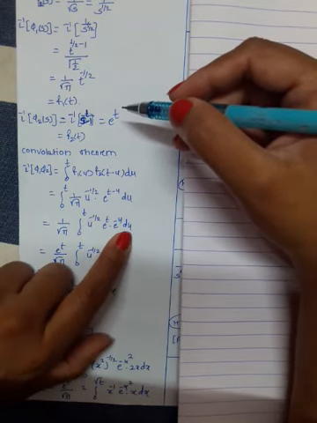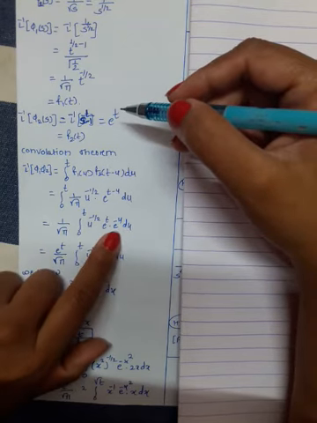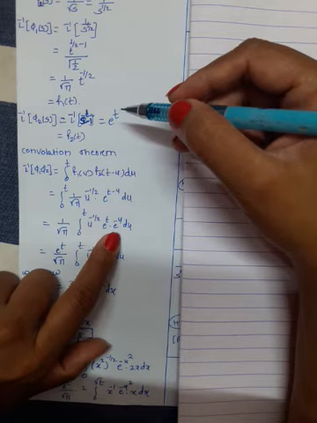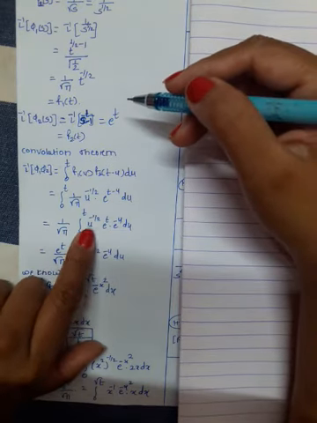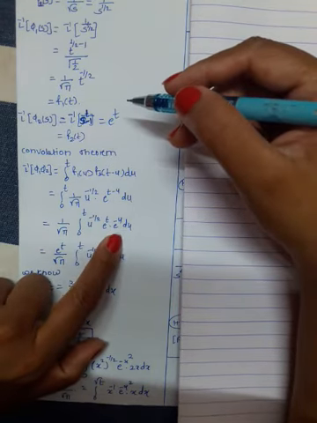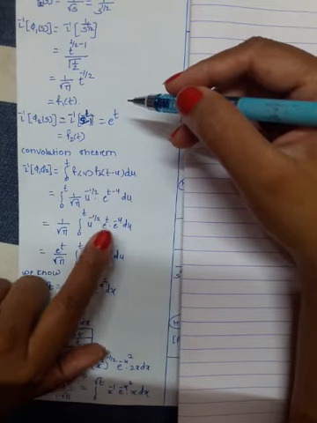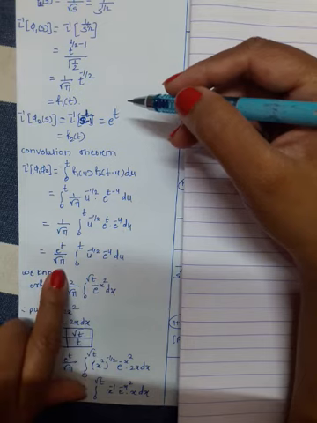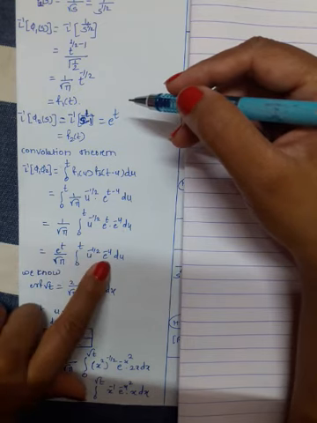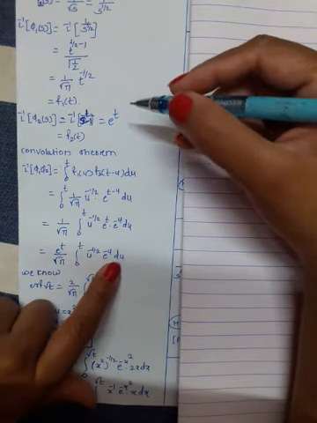Now here the integration is with respect to u, and out of these three terms, e raised to t contains no u, so it is a constant with respect to this integration. That's why I take it outside. We get e raised to t upon root pi as it is, integration from 0 to t of u raised to minus half e raised to minus u, du.